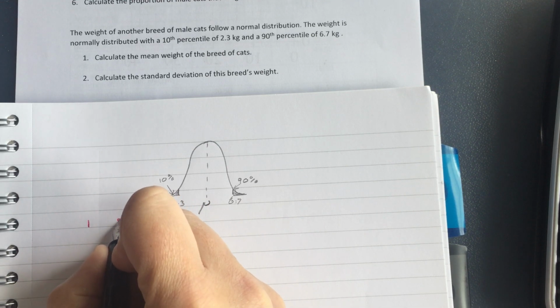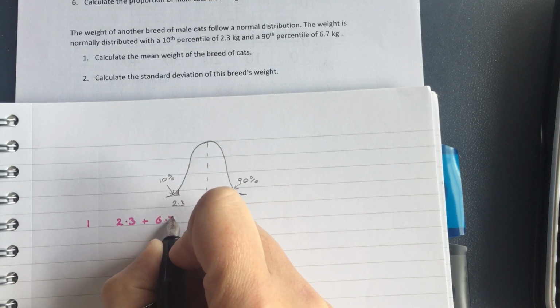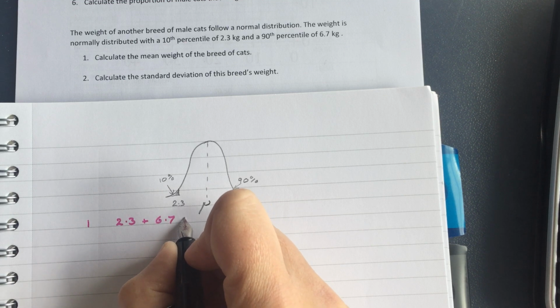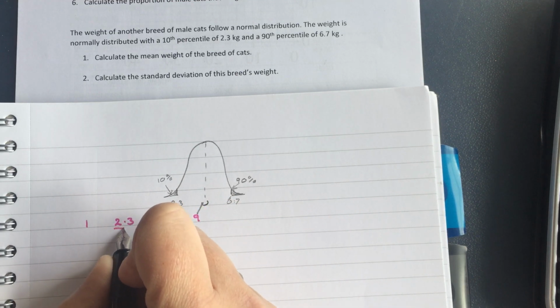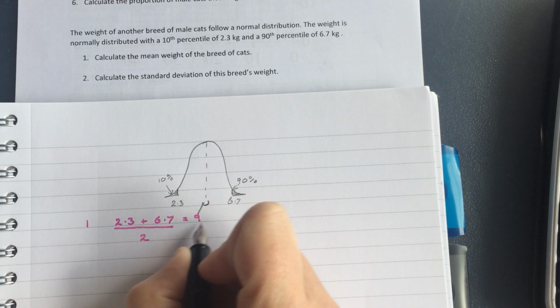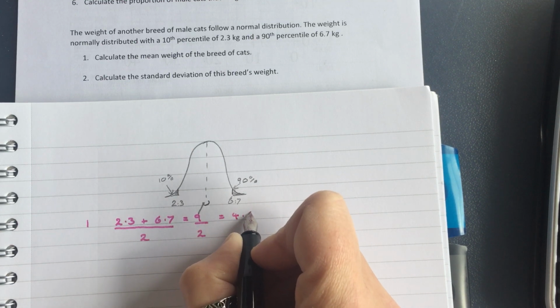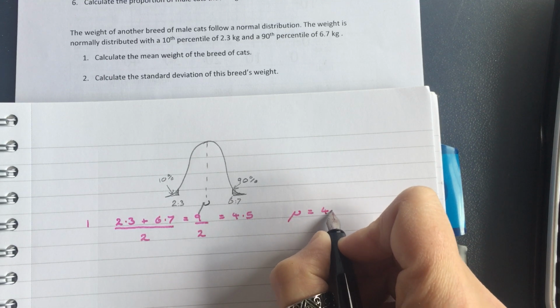So our mean is going to be 2.3 plus 6.7 and then we divide that by 2 because it's halfway. So we have a mean that comes in at 4.5.